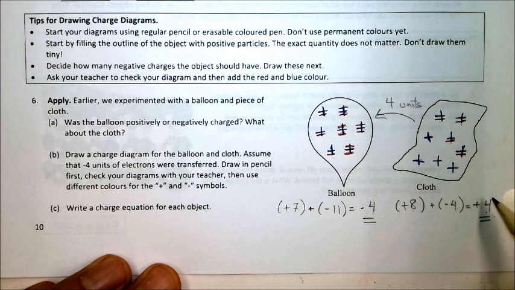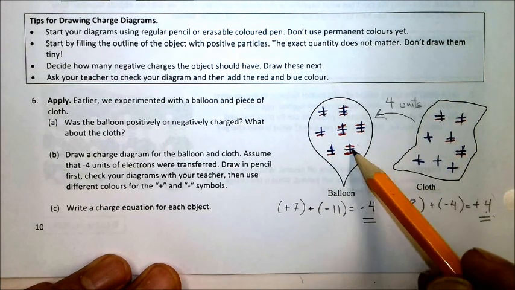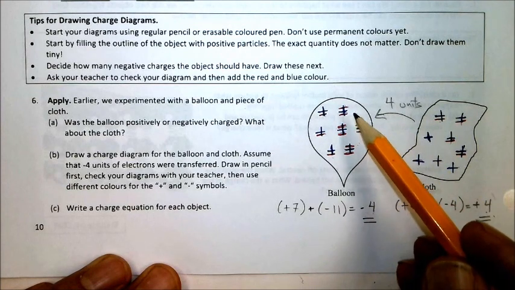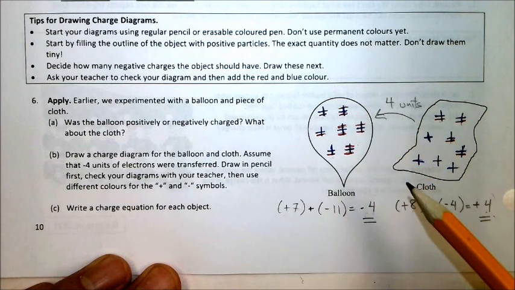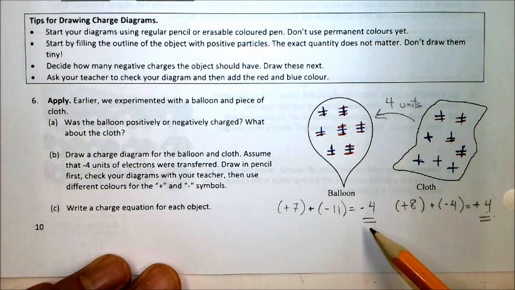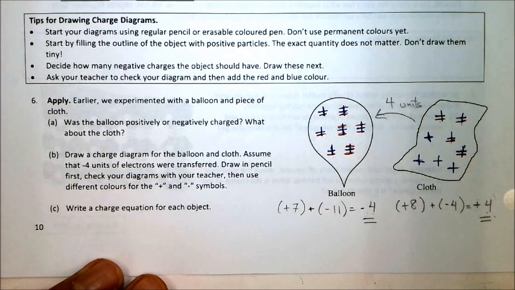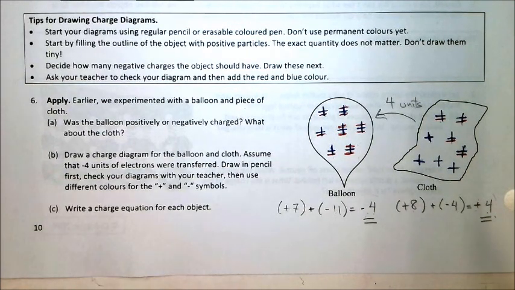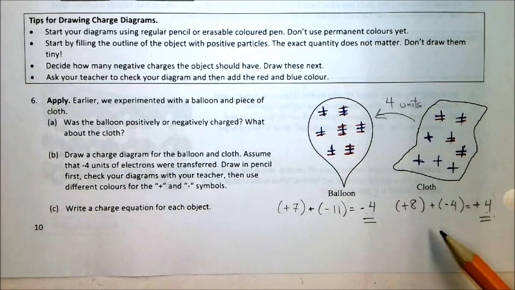And in our diagrams, we see the 4 positively charged units that don't have electrons, a net charge of positive 4. And over here we see 1, 2, 3, 4 units that have gained electrons, and we see a net charge of negative 4. So all these ideas connect and help to double check one another. So this is how you should think about drawing your charge diagrams and writing your charge equations.